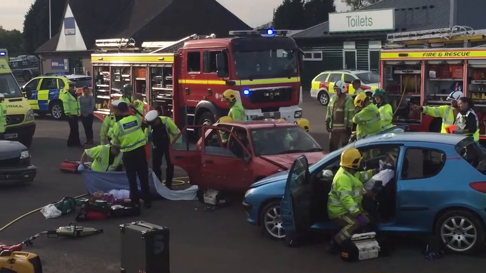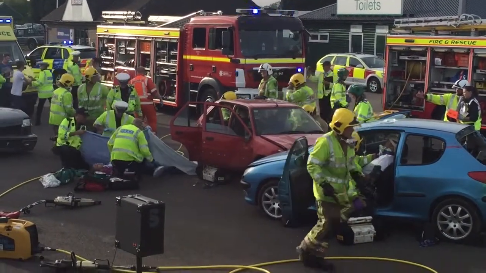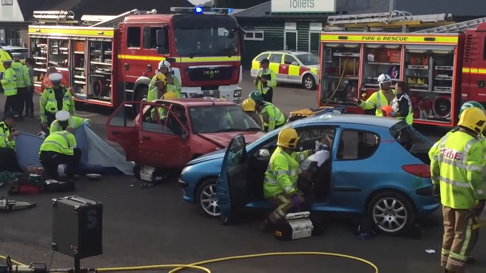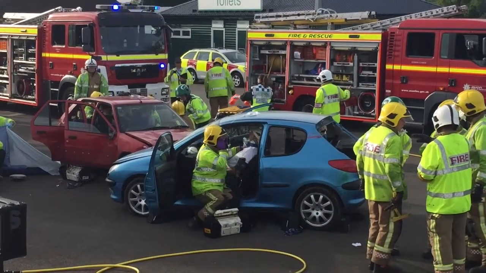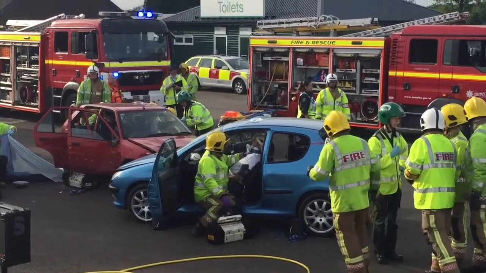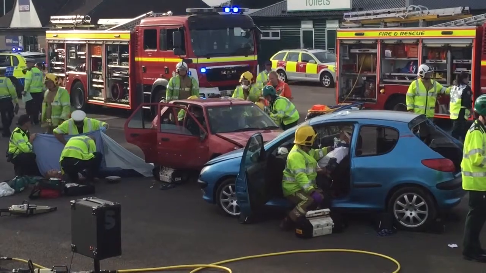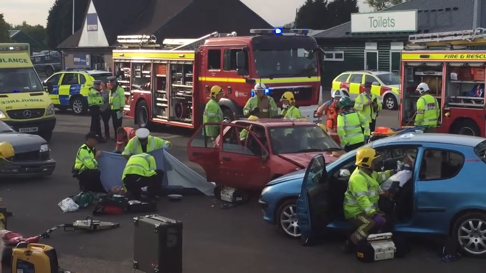What we have also deployed to this scene is another really important role for us, and that is the role of the family liaison officer. Family liaison officers are there to start providing those really horrible, traumatic messages to families in circumstances like this. And they also help and support the families during that whole investigation.